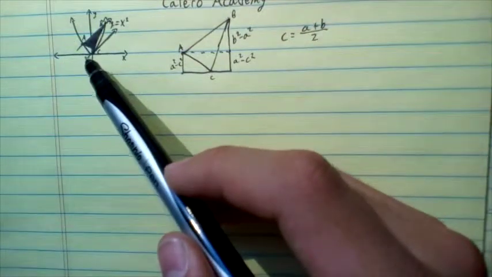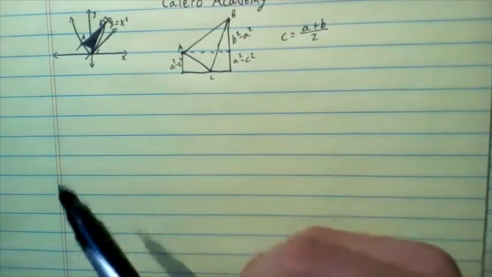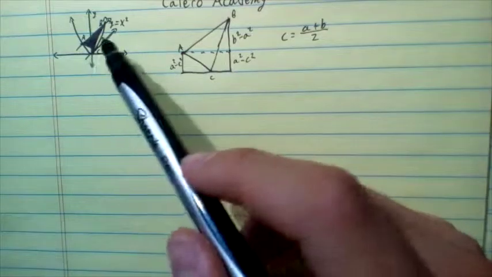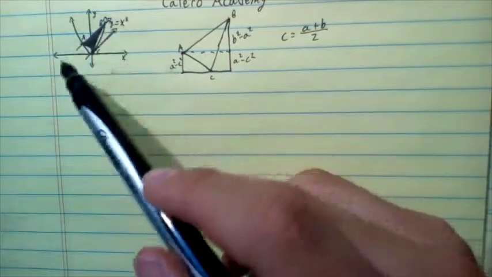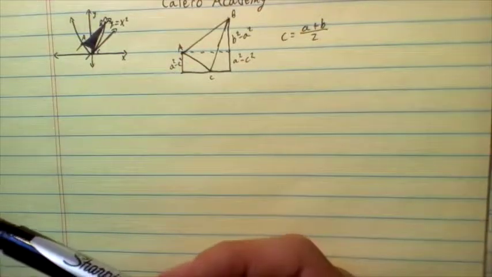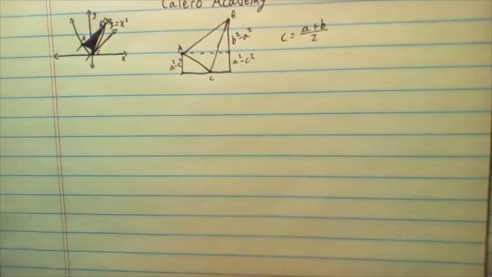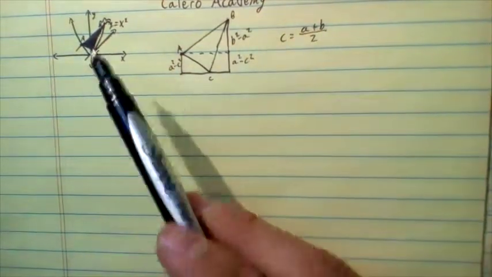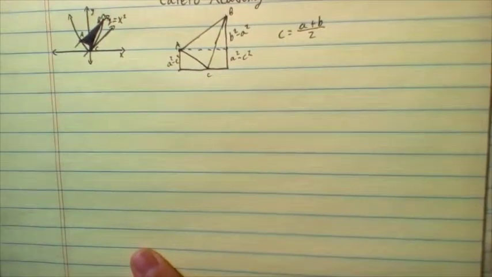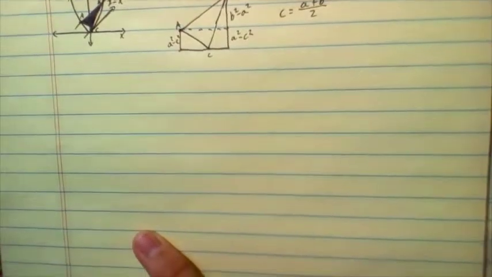The slope of this line is going to be equal to 2C. The slope of this line, which is parallel, is going to be equal to A plus B. Therefore C is going to be equal to (A plus B) over 2. And we'll be able to plug that in later.